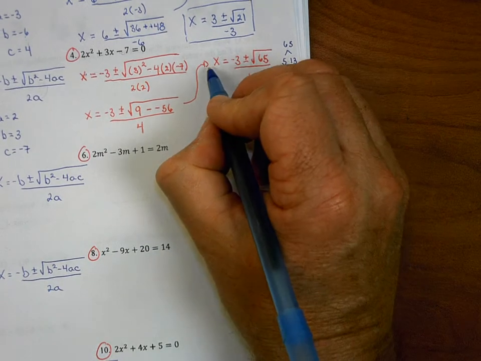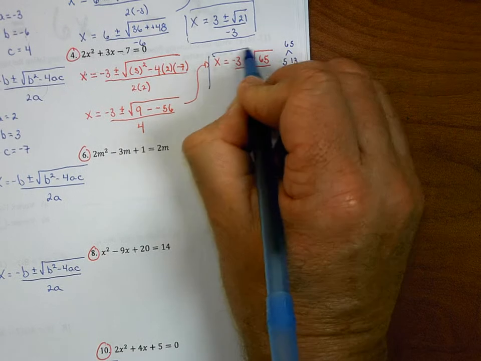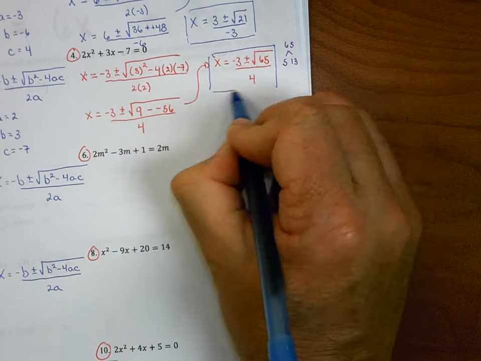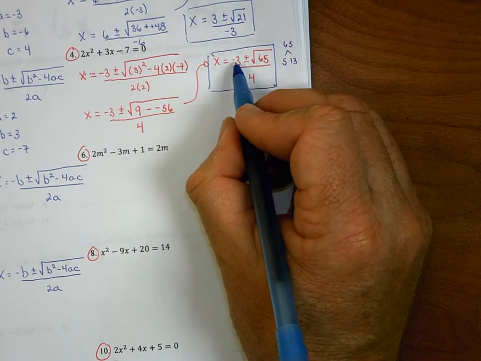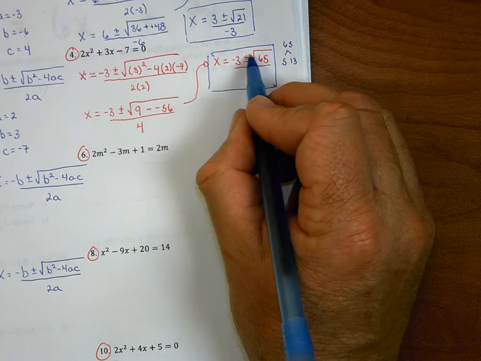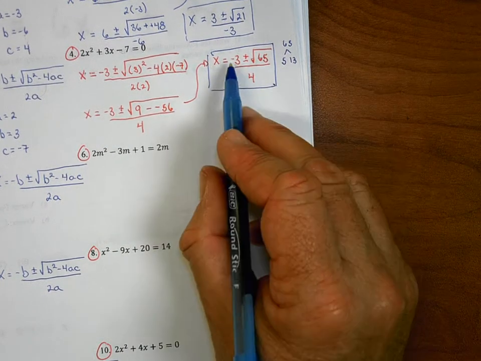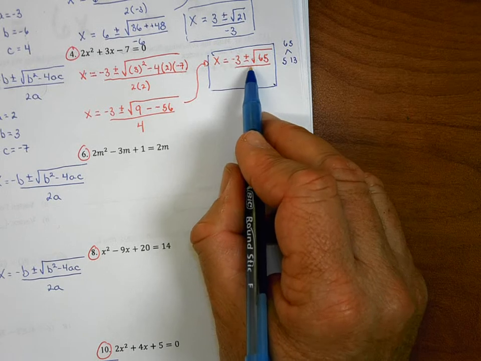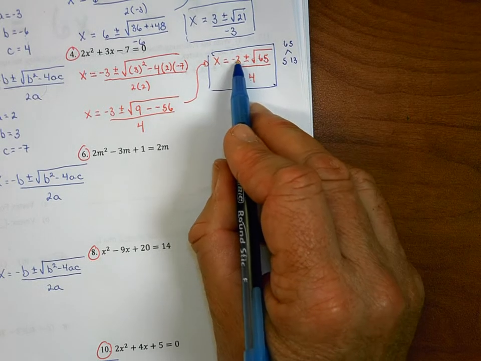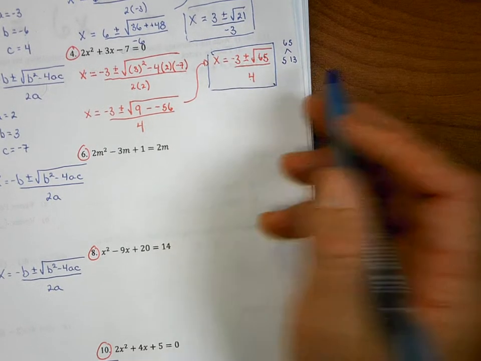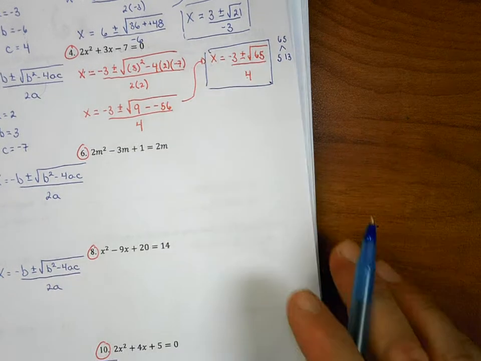So what that tells me is this answer cannot be simplified. So therefore, that's the answer to number 4. Right there, you can stop. Okay, you can't simplify the square root of 65, and there's no fractions that you could reduce by dividing, so my answer is x is equal to -3 plus the square root of 65 over 4, and -3 minus the square root of 65 over 4. Weird looking answer, but that's what it is.